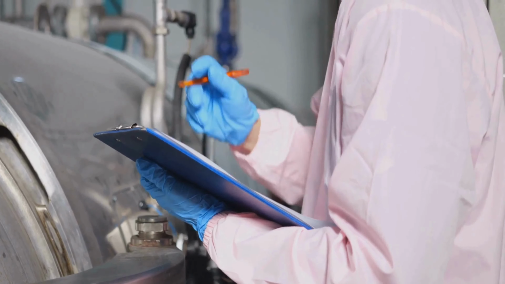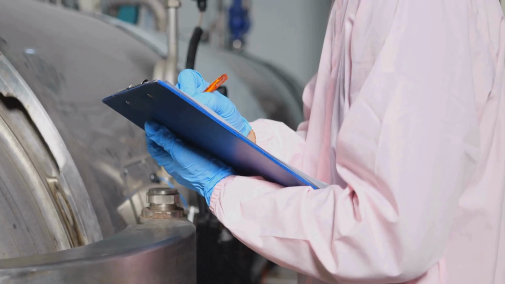So where does cleaning and sanitation apply? Everywhere, from food contact surfaces and equipment to floors, walls, and even drains. And it's not just once a day. Cleaning schedules should be based on risk, frequency of use, and regulatory requirements.